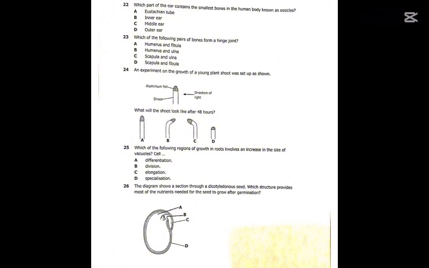23. Which of the following pairs of bones form a hinge joint? A. Humerus and fibula. B. Humerus and ulna. C. Scapula and ulna. D. Scapula and fibula.